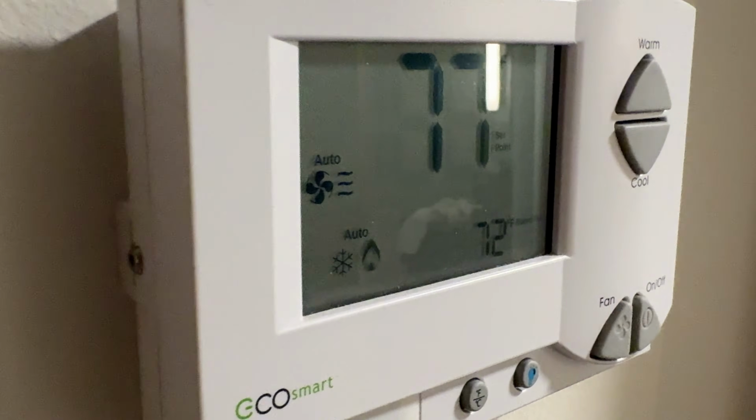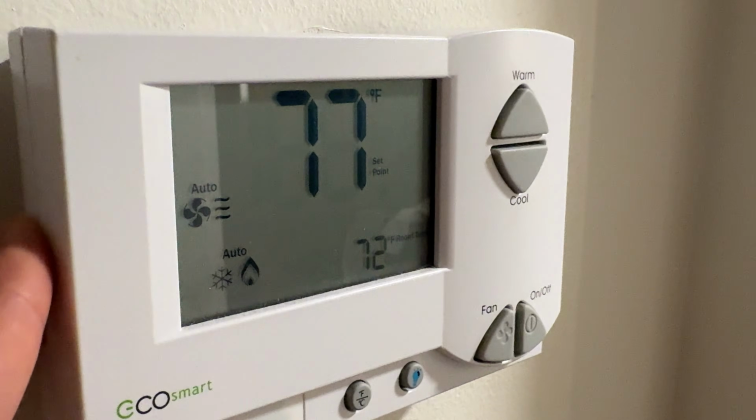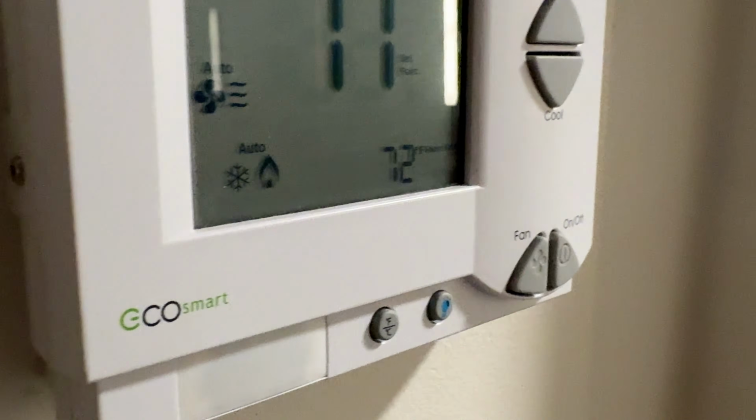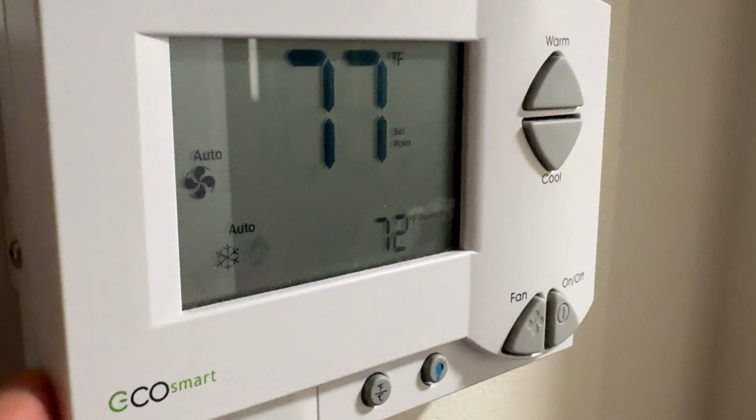And that is how you operate the EcoSmart Thermostat, this particular one right here. I hope this video was helpful. Thanks a lot for watching.